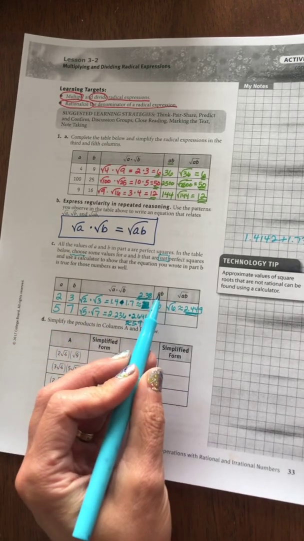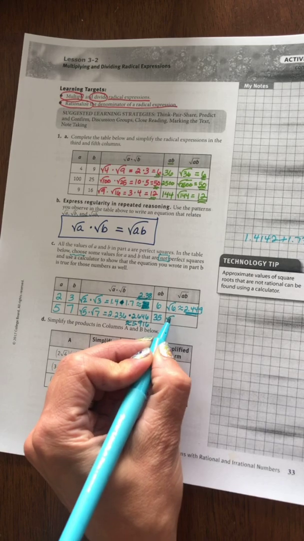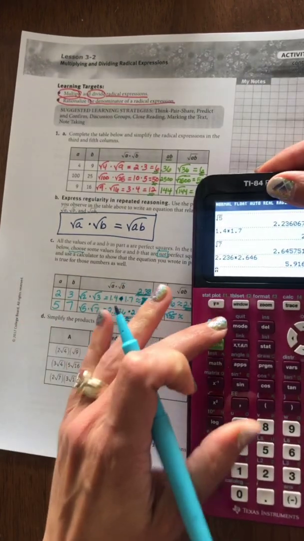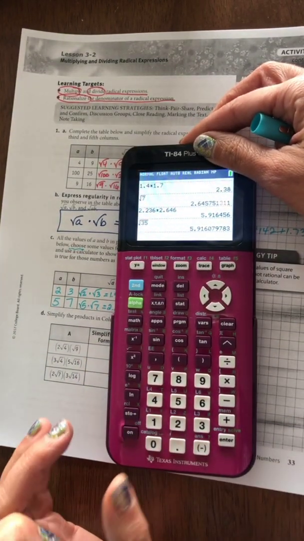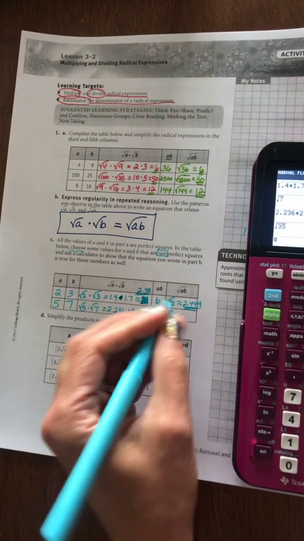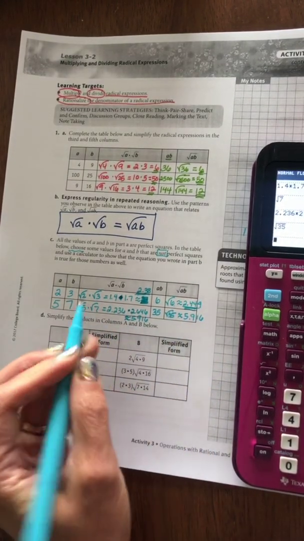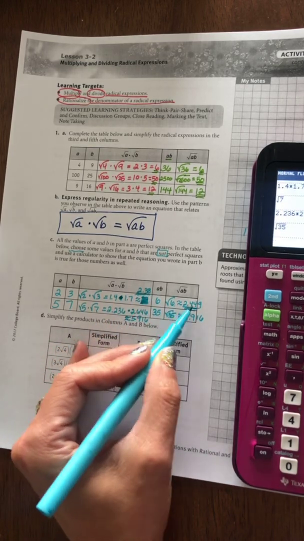All right, A times B would be 5 times 7, which is 35. And what's the square root of just 35? So the square root of 35 is 5.916. Oh my gosh, it's like exact. This one got super exact. So notice how I rounded out to just the tenths in the first one, and it was off by a little bit.